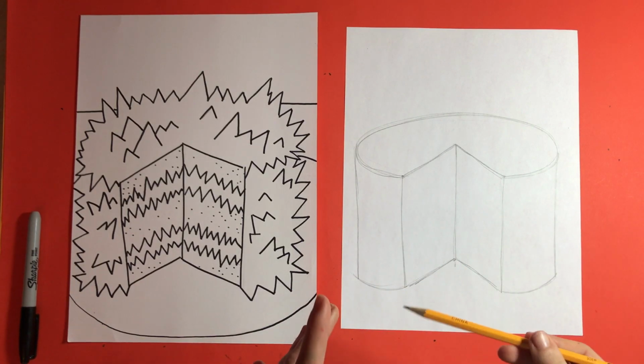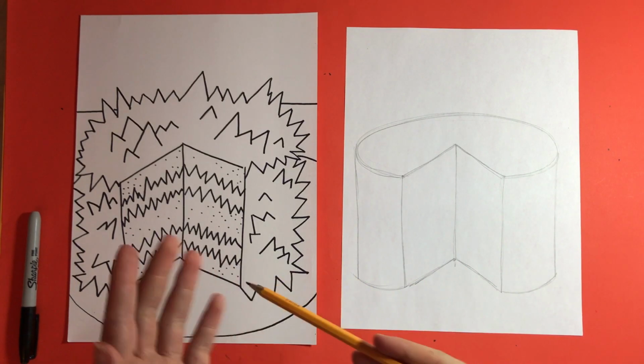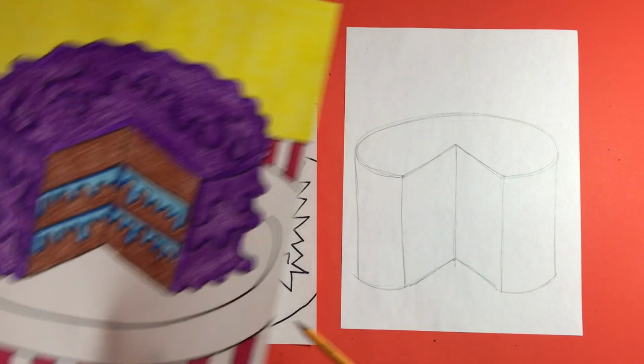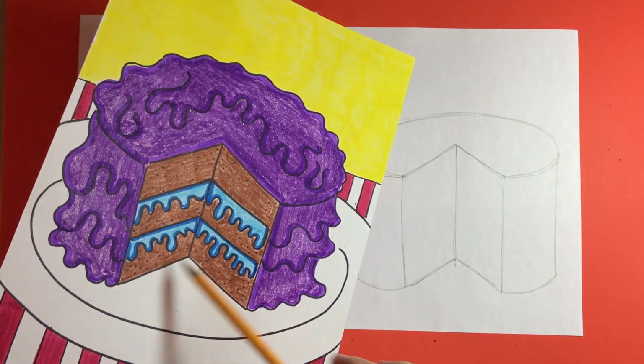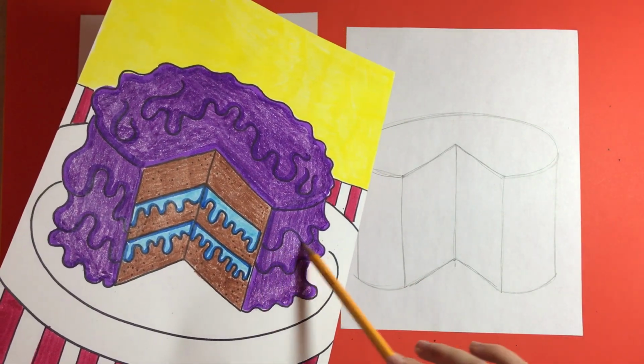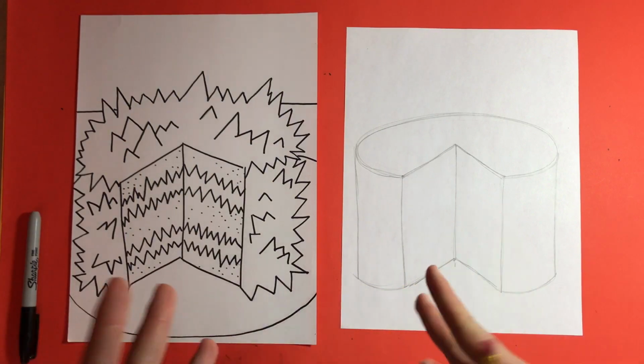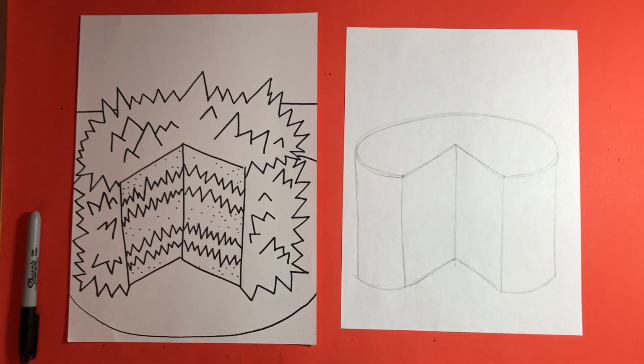We need to add details. We need to think about what texture you want. I've got the spiky cake, as well as this example of the gooey cake. I've got those drips coming off of it. Think about what texture you want. Is it a bubbly cake? Is it a wavy cake, fluffy cake? Think about how you want to decorate it.